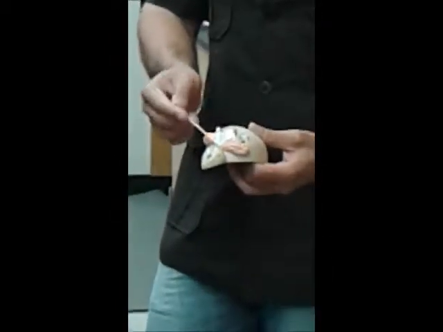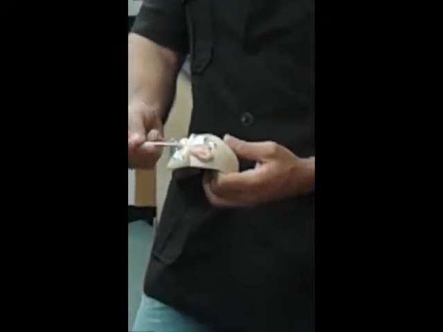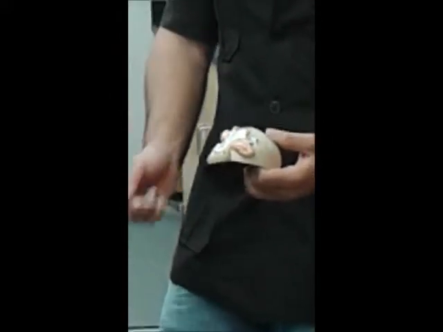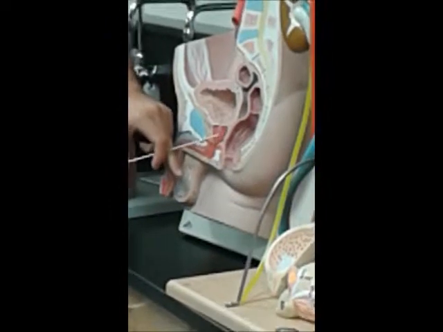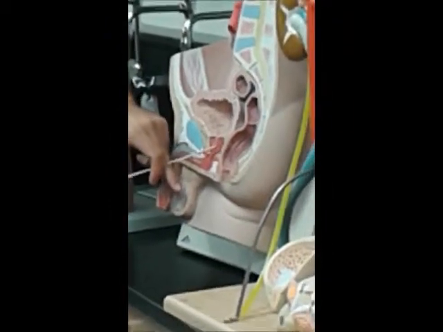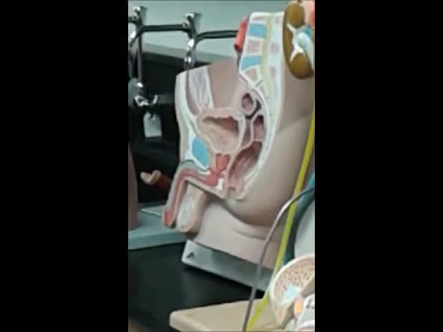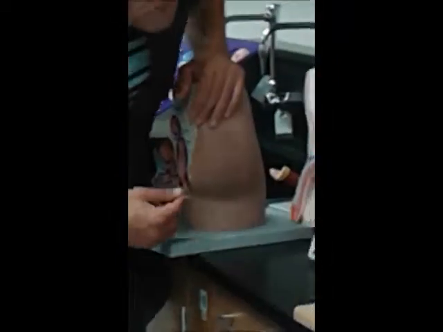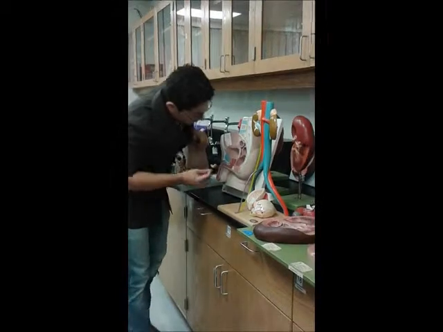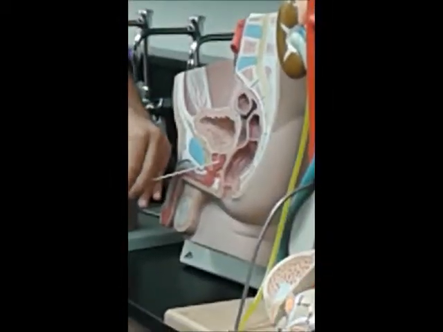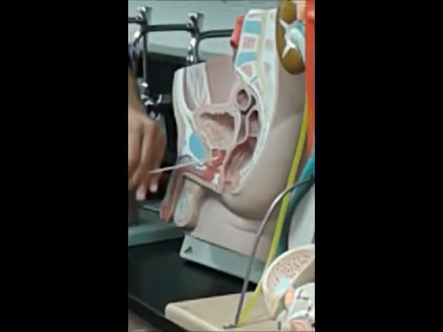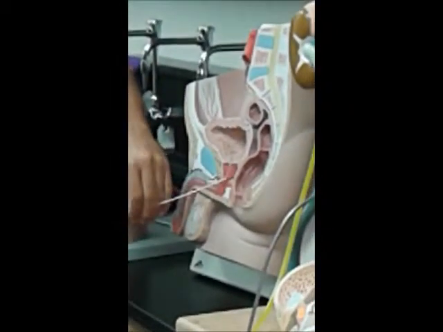These white tubes are going to be the vas deferens or ductus deferens. This is going to be the seminal vesicles or seminal glands. And again, that's the prostate. In males, in the prostate, you have the prostatic urethra, and you also have the ejaculatory duct. I know one model had it, this one doesn't. The seminal vesicles and the vas deferens all secrete into the ejaculatory duct. Again, that is the prostatic urethra.